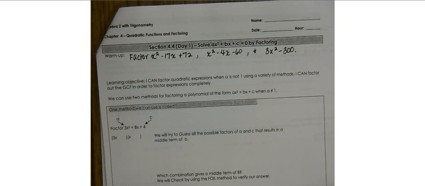factoring. So go ahead and pause the video, factor each expression, and then restart the video and we'll see how well you did. All right, let's go ahead and check our answers.